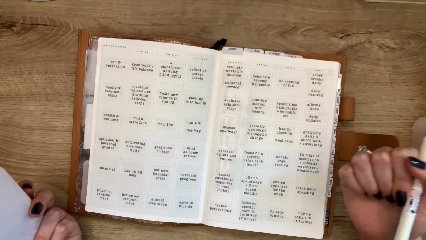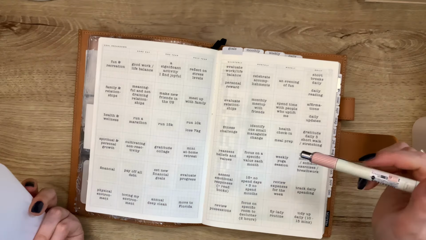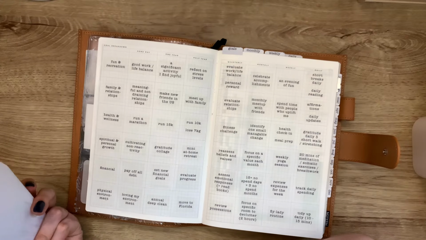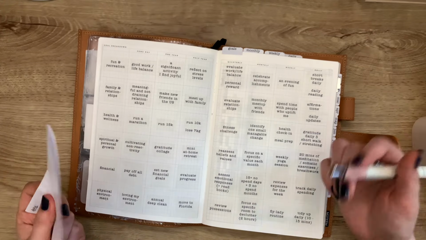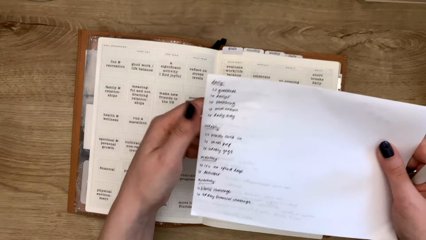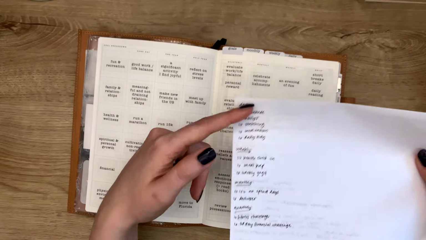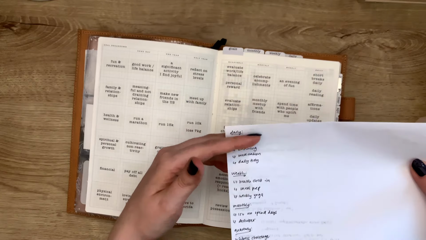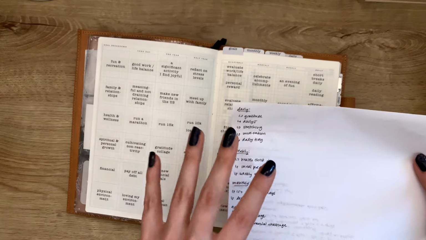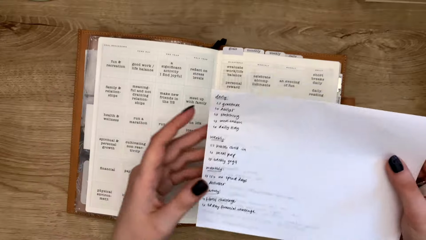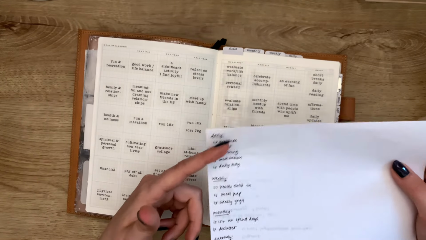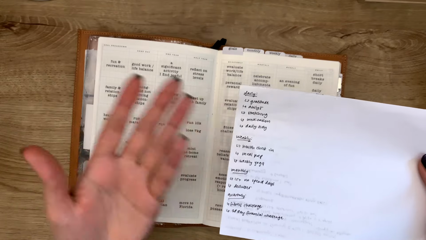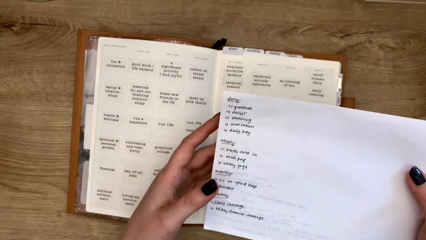So I just picked all of the things from these columns that I said that I wanted to do in December, but did not manage to implement into my life in the first quarter. So I wrote down daily, weekly, monthly, and quarterly things that I wanted to focus on for the next 3 months. Some of these are obviously daily, weekly things, so it would be for all 3 months.